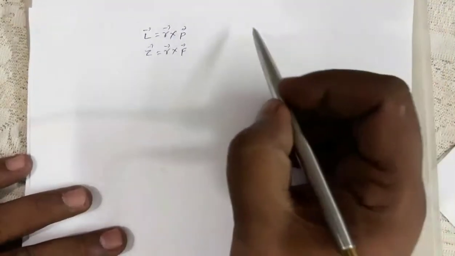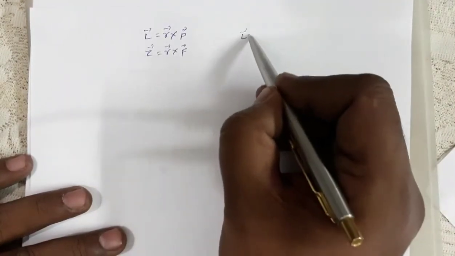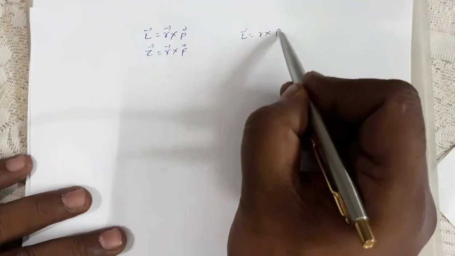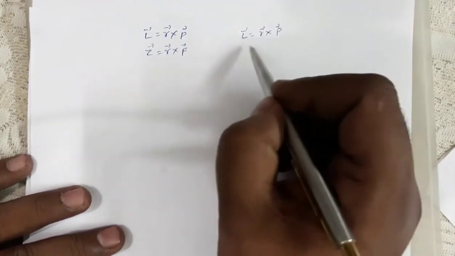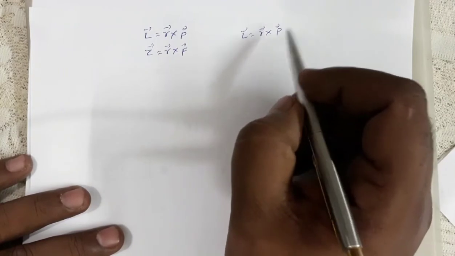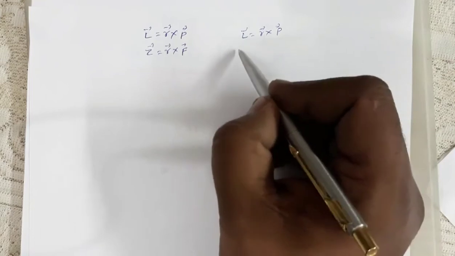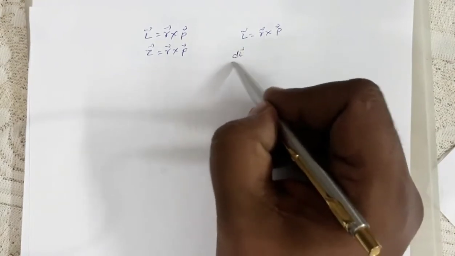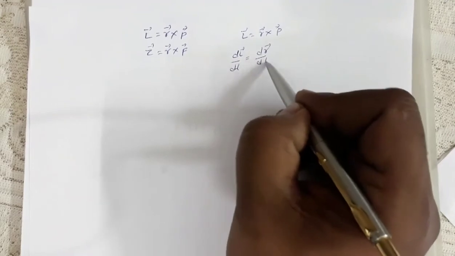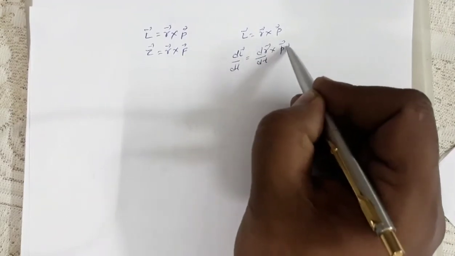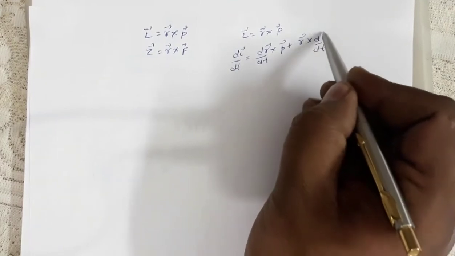Okay, now let's see the relation between tau and L. So L is equal to R cross P. Now let's differentiate this quantity with respect to time. So basically we are finding the rate of change of angular momentum. So dL by dt is equal to dR by dt cross P plus R cross dP by dt.